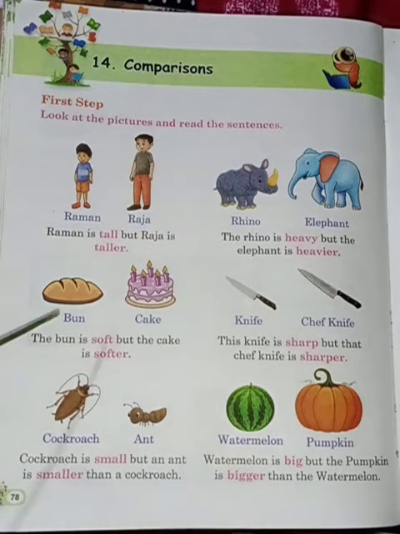Next, here it is the picture of bun and this one is cake. So the sentence is, the bun is soft but the cake is softer. Means पाव बन यानी पाव रोटी नरम है, लेकिन इससे भी नरम यानी पाव रोटी से भी नरम केक है.